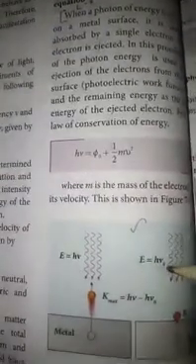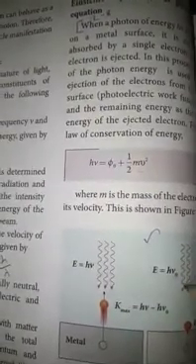Next, if we decrease the frequency of the incident radiation, the speed and kinetic energy of the photoelectron also should be reduced. If we expose the light with the frequency nu naught, the ejected electron has almost zero kinetic energy.